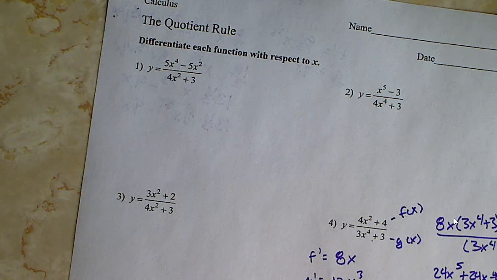You did g prime times f prime. This should be g prime times f prime, which is 5x to the fourth minus 5x squared. So in here should be 5x to the fourth minus 5x squared. Your denominator is exactly correct though. So that's good. You don't need to change your denominator at all. Up here, this turns into x to the fifth.